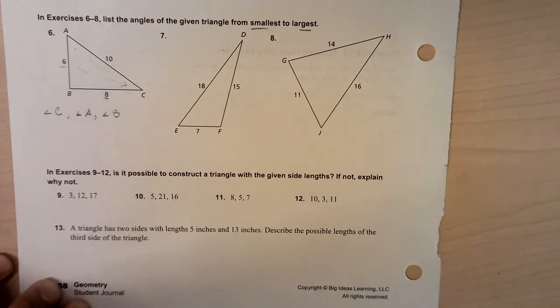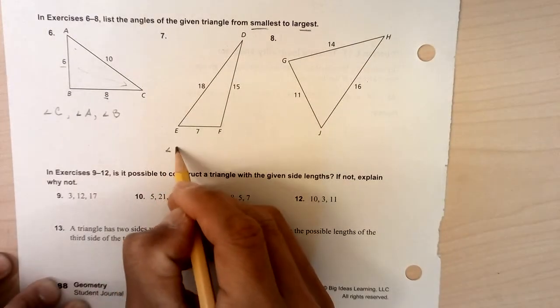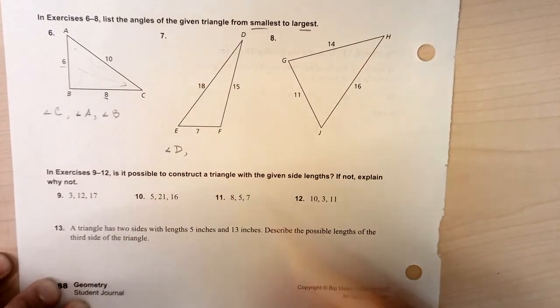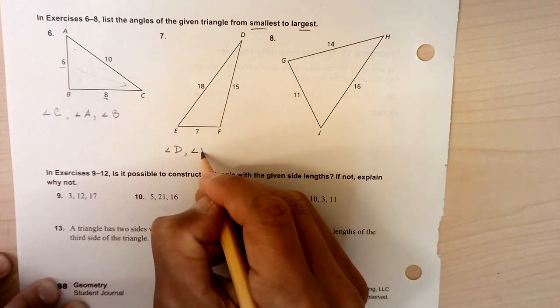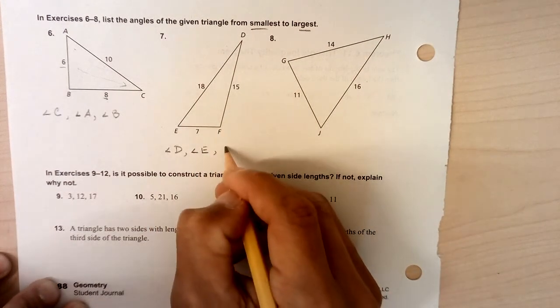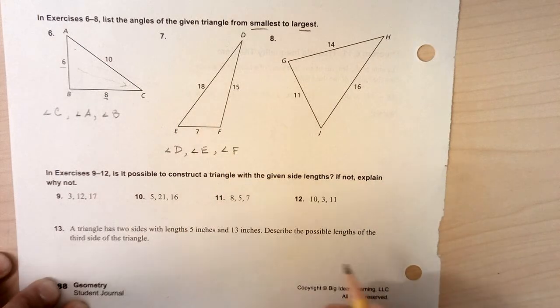On number 7, if you said that angle D is the smallest angle, that would be correct. It's opposite the shortest side. Angle E would be the middle angle. It's opposite the middle side. And then angle F would be the largest angle.